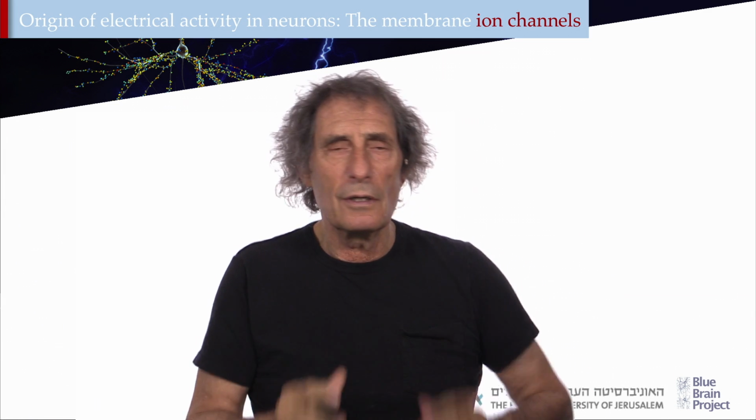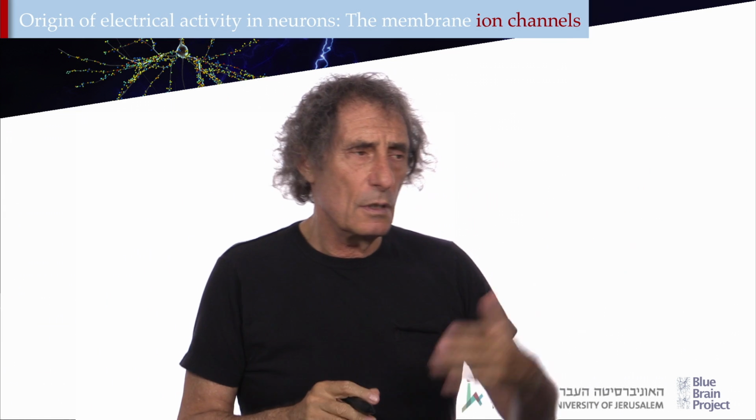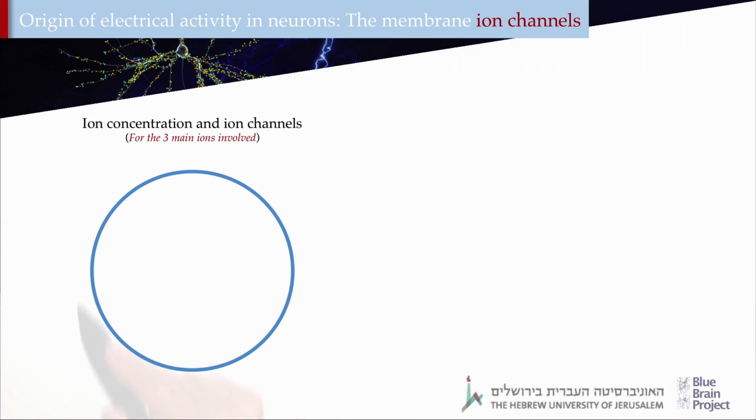draft or drawing of a neuron. Of course, a neuron is not a circle. You saw that it has this structure, but let's look at it as it is. So this blue circle is supposed to represent the membrane of the neuron, the enclosure of the neuron. There is a membrane, and there is the outside of the neuron and the inside of the neuron here, inside the membrane, and there is the outside of the neuron here. And between the outside of the neuron and the inside of the neuron, there are these ion concentrations.